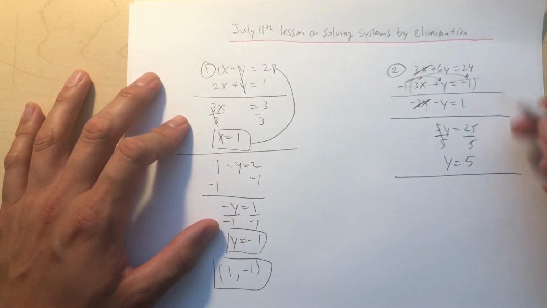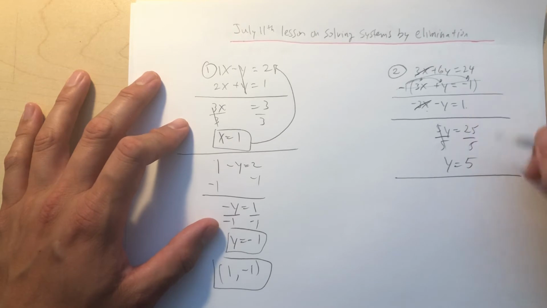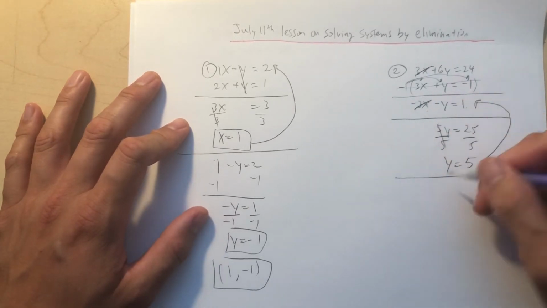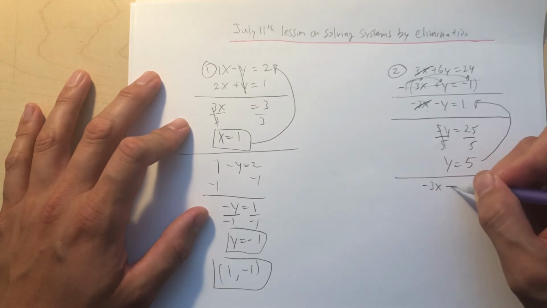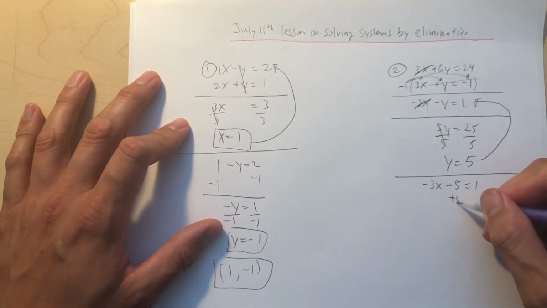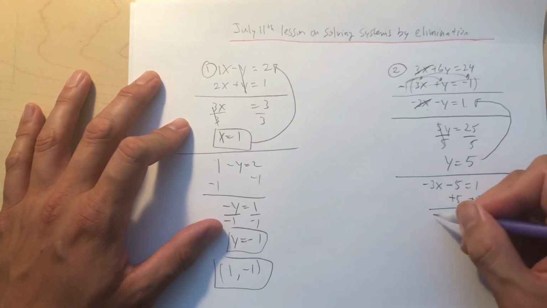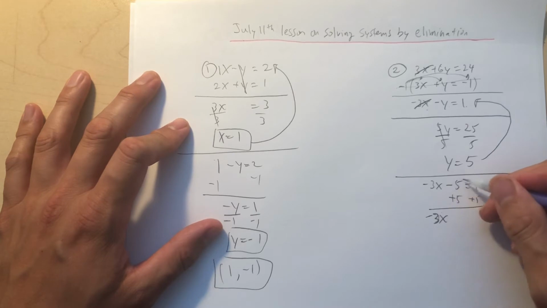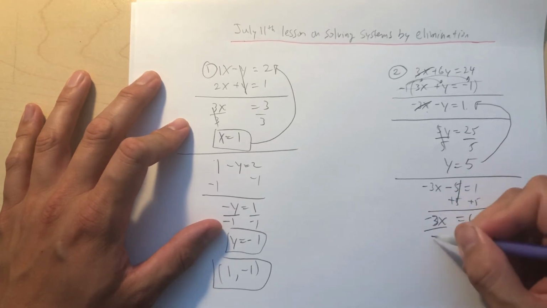Plug it back in. Again, it doesn't matter which one you choose. I'll choose this one right here. That gives me negative 3x minus 5 is equal to 1. Add 5. Negative 3x is equal to 6. Divide by negative 3.